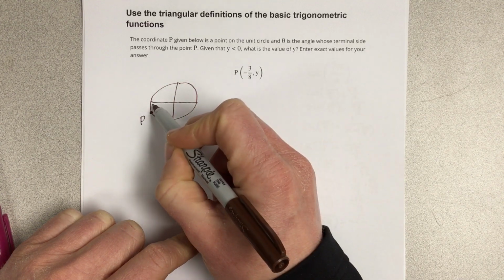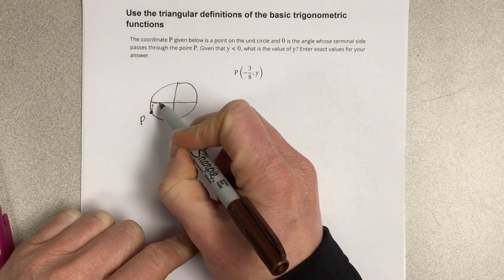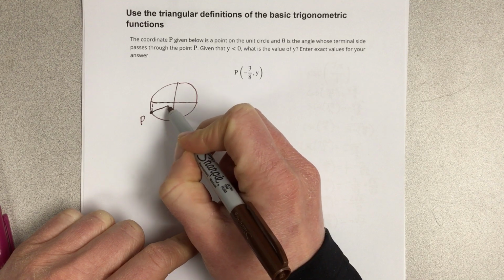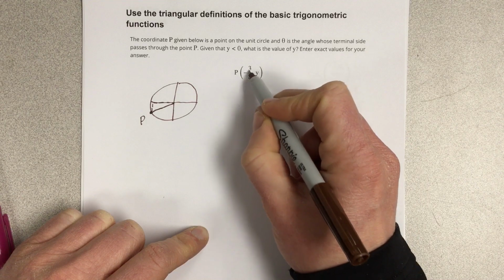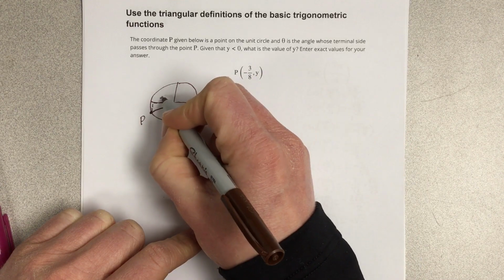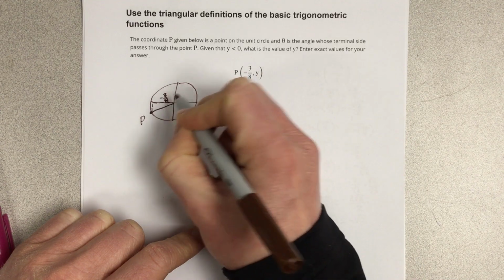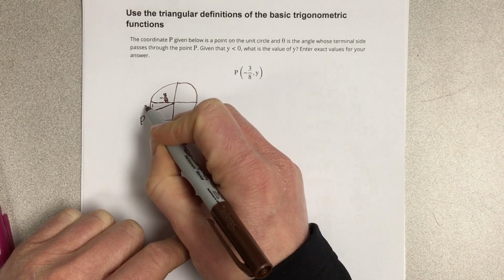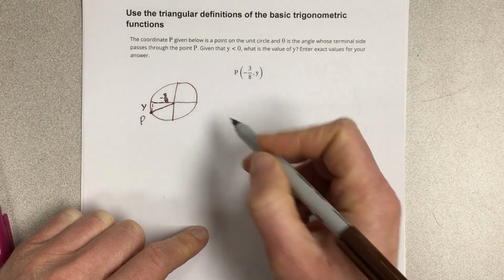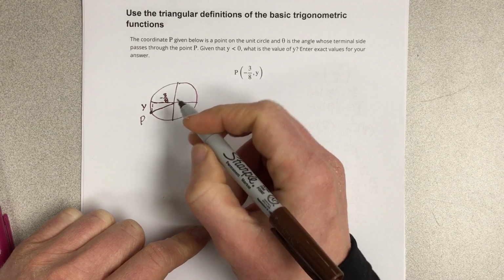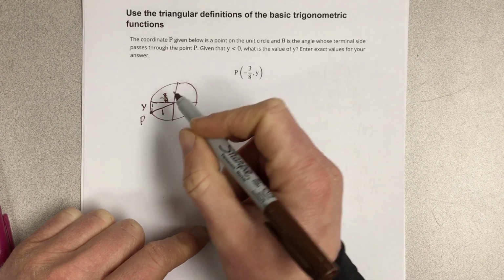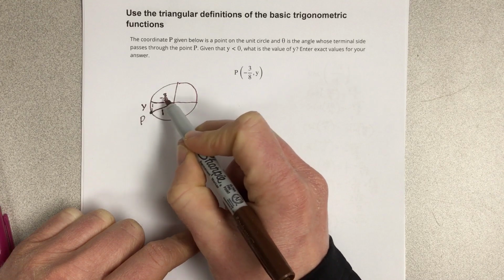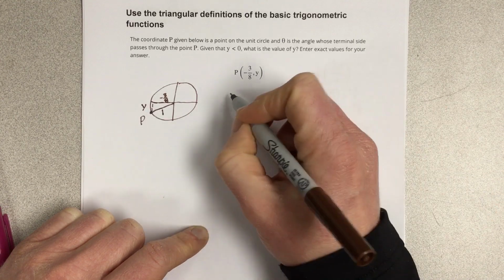Now if I draw a triangle for that point P in that quadrant, it would look like so. They give us negative 3/8 for the x value, so this is negative 3/8 here. They do not give us a y value, that's what we're looking for. But we know that on the unit circle, the radius is 1 unit. So that's 1 there. So you can see we can use the Pythagorean theorem to figure out this y value.